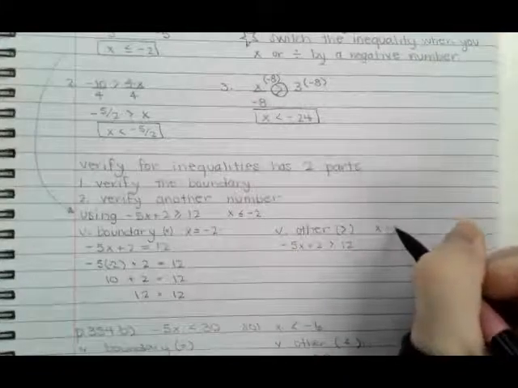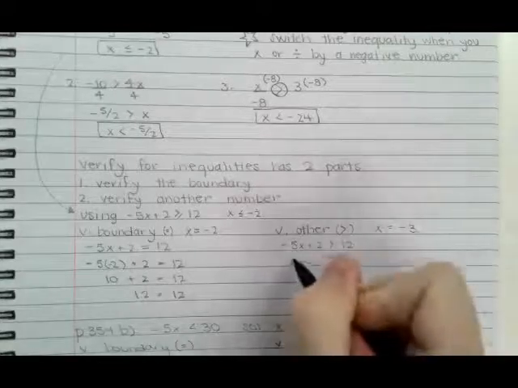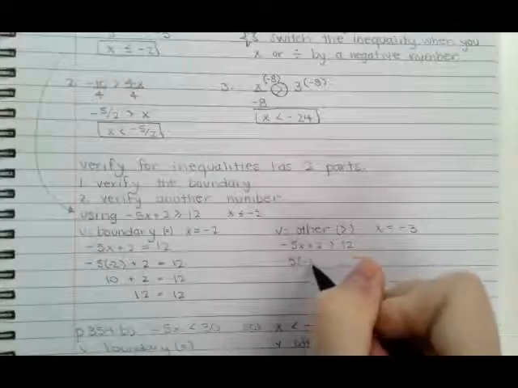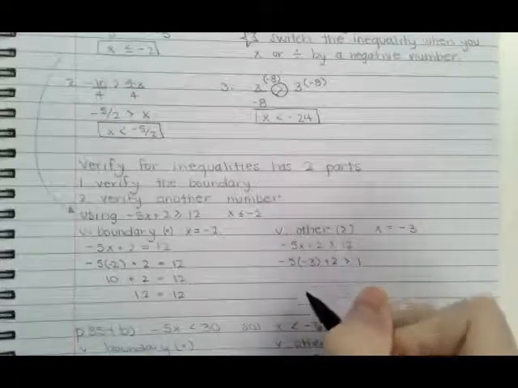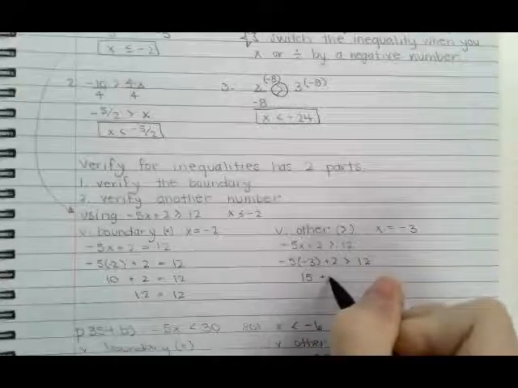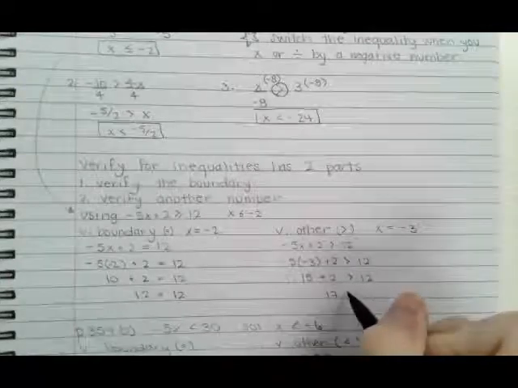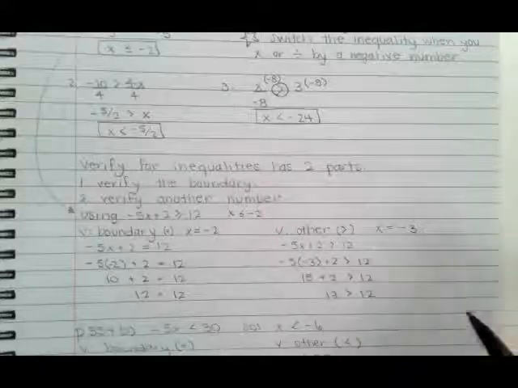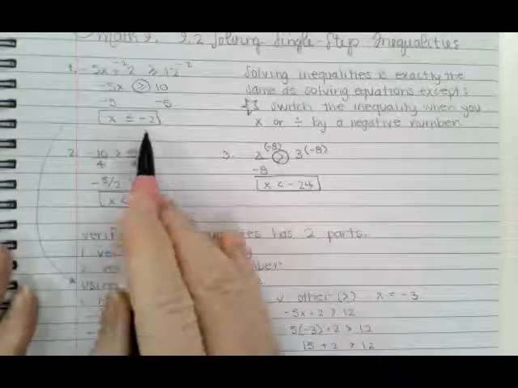Negative 3 would be less than negative 2, and that's easy. Here we go. So negative 5 times negative 3 plus 2 is supposed to be greater than 12. 15 plus 2 is supposed to be greater than 12. And 17 is greater than 12. So hooray, now we know that our solution here is correct.